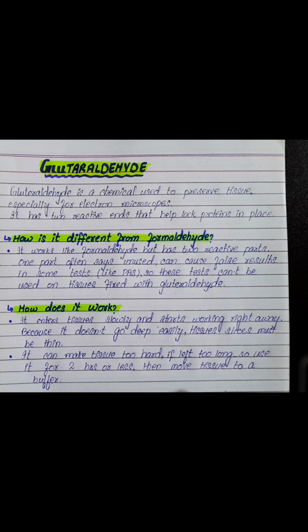So these tests can't be used on tissues fixed with gluteraldehyde. If a tissue is fixed in gluteraldehyde rather than formaldehyde, it can cause a false negative result. That's why we can't use it for some tests like the PAS reactive test.